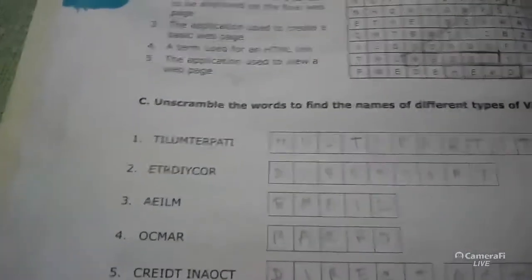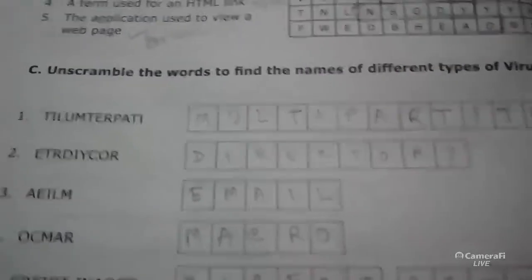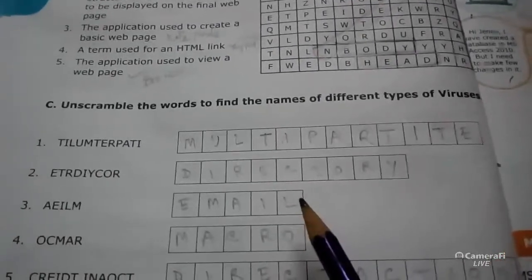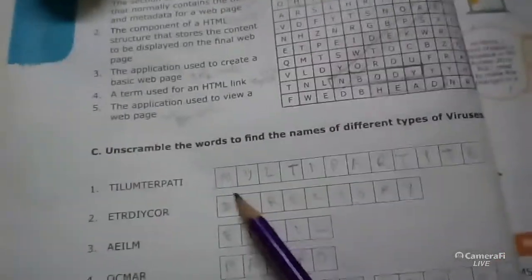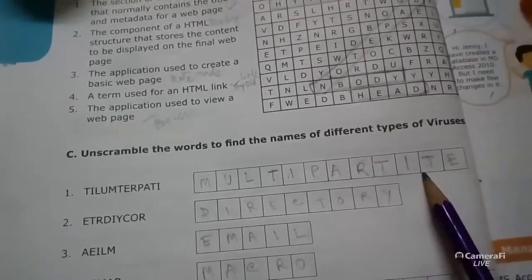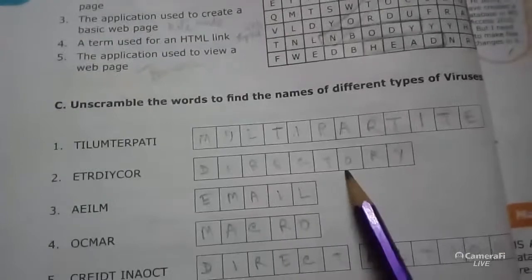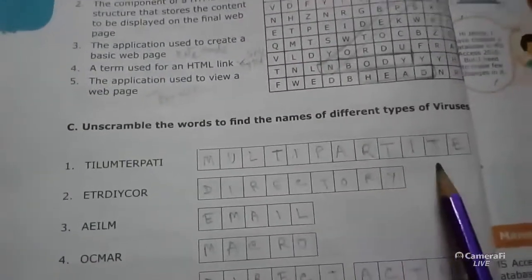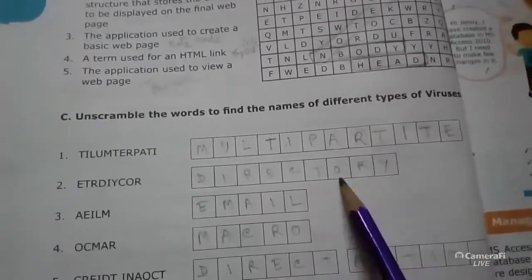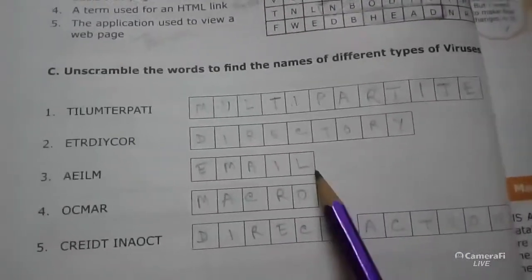Now number C, unscramble the words to find the names of different types of viruses. Here see, it is multi-partite, that is this one, number 1. Number 2, directory virus. This is multi-partite virus and this is directory. Number 3, email virus.